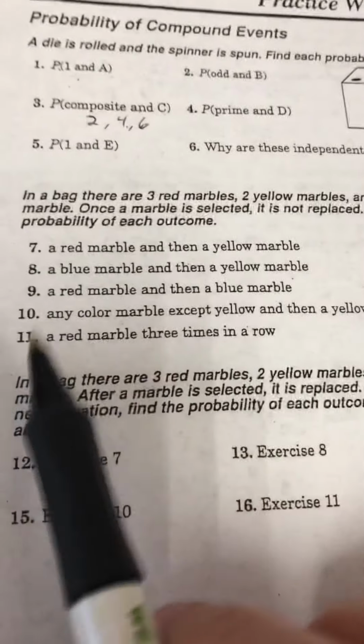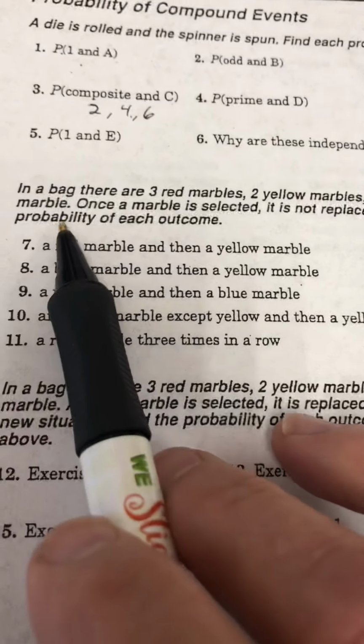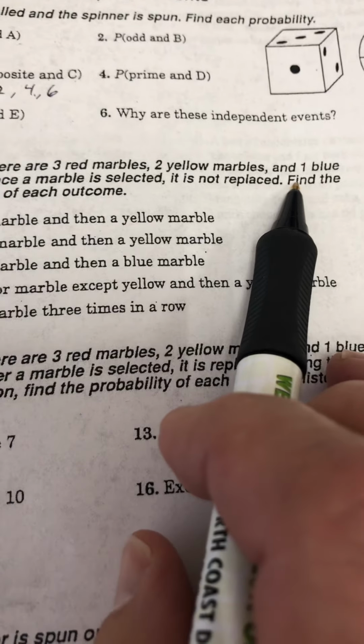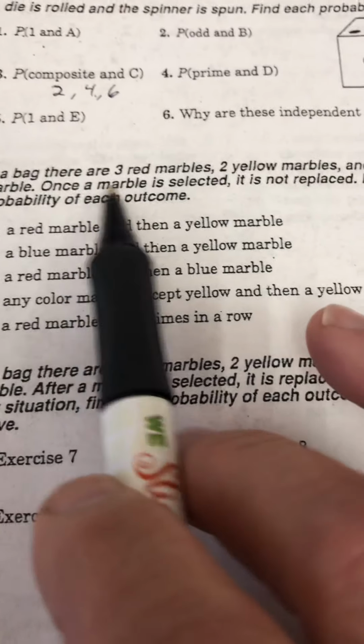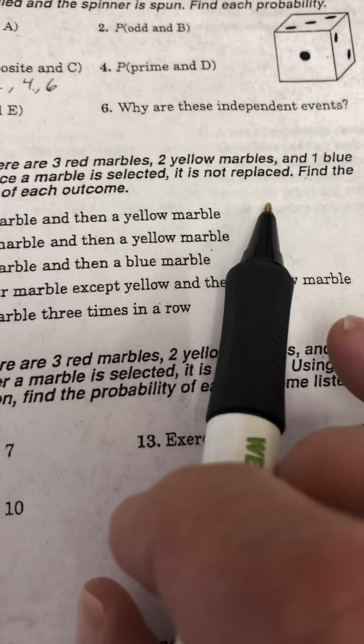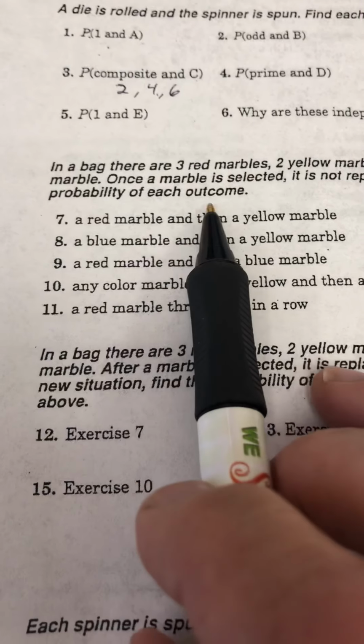All right, so for 7 through 11, in a bag there are 3 red marbles, 2 yellow marbles, and 1 blue marble. So that's 3, 4, 5, 6. Once a marble is selected, it is not replaced. So you take one out, now you're going to be dealing with 5. Take another one out, now you're going to be dealing with 4, so on. Find the probability of each outcome.